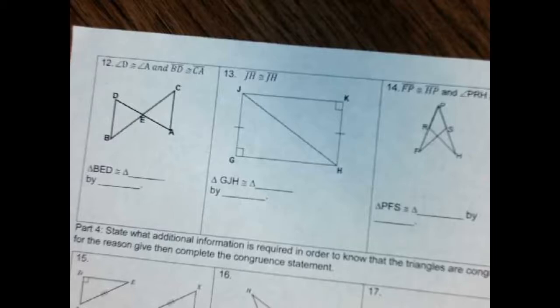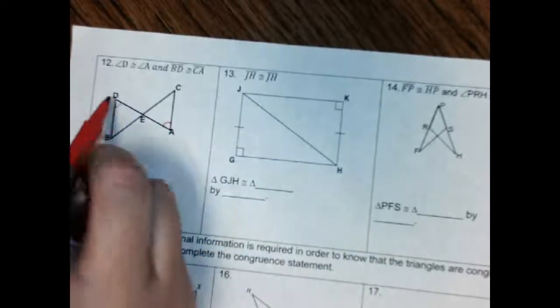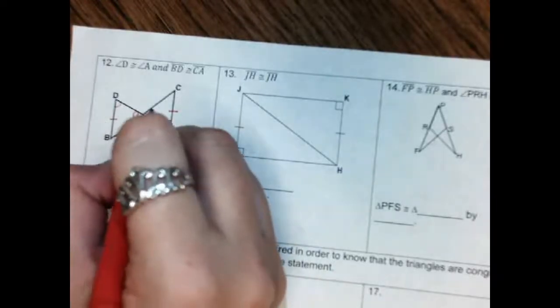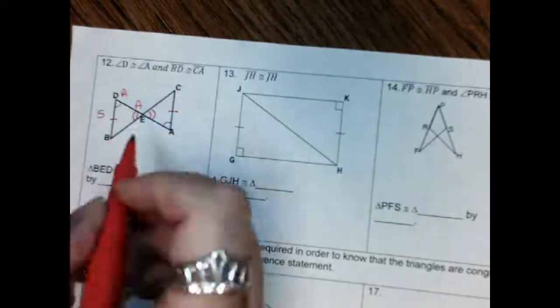Okay, pause if you need to, but we're going to flip over to the back and continue with this. Angle D is congruent to A, and BD is the same as CA, and I know these are congruent by vertical angles, so this is angle, angle, side.